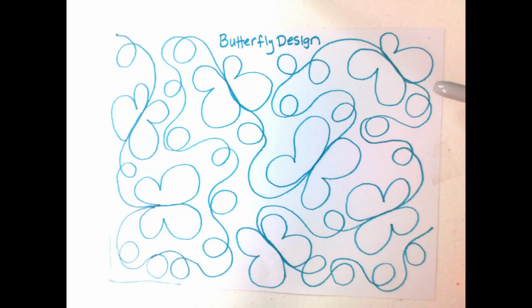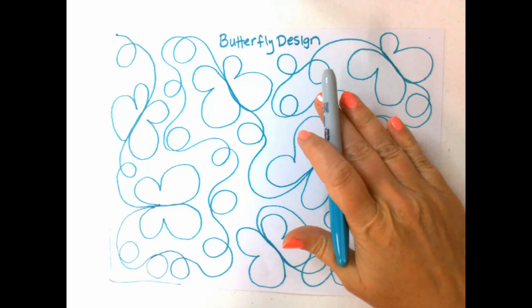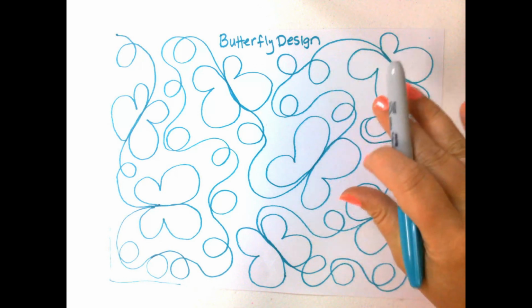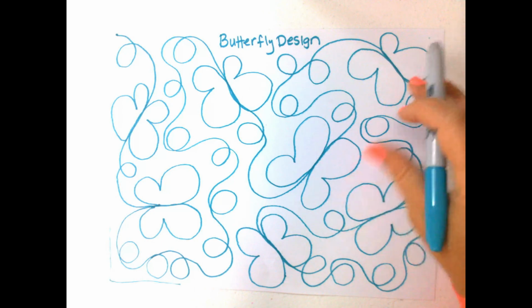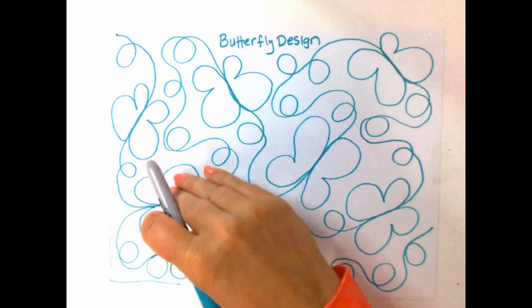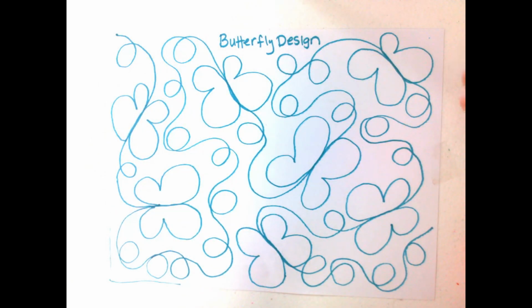And something I like to remind my students is that we are free motion quilting. Each butterfly is not going to be exact. They're not going to be perfect, but our goal is to repeat the same basic shape each time that we're doing our butterflies. And when you step back and look at that finished quilting design, you're just going to see butterflies. You're not going to see a little wobble or bobble here and there. So try to give yourself some grace, and especially when you're learning a new design, don't drive yourself crazy trying for perfection.